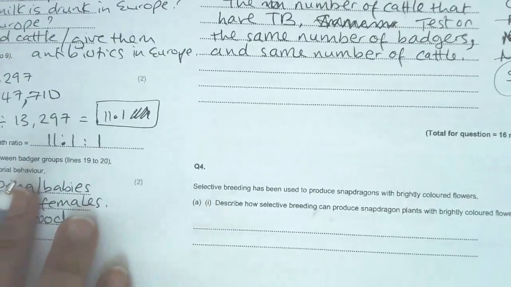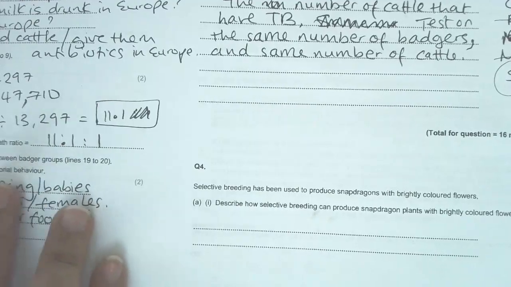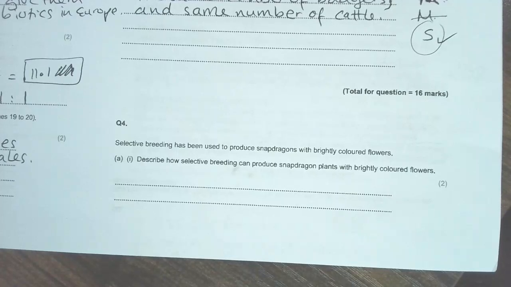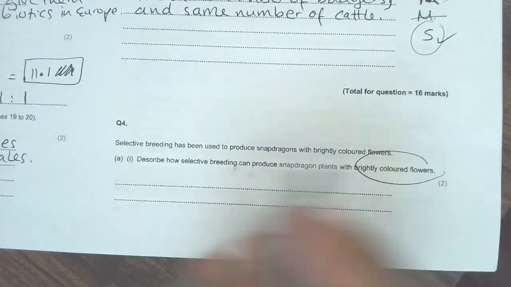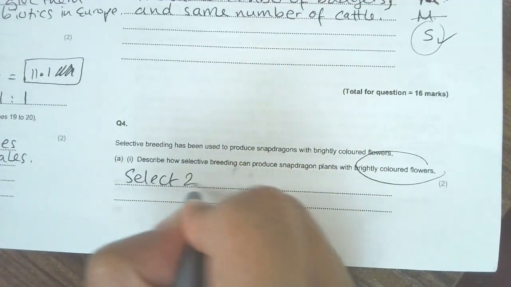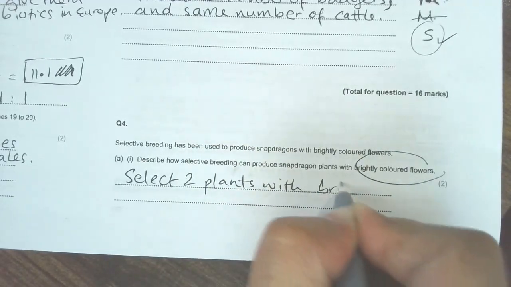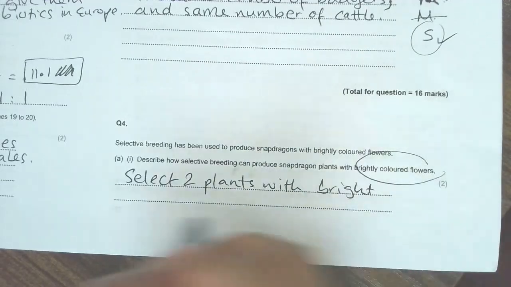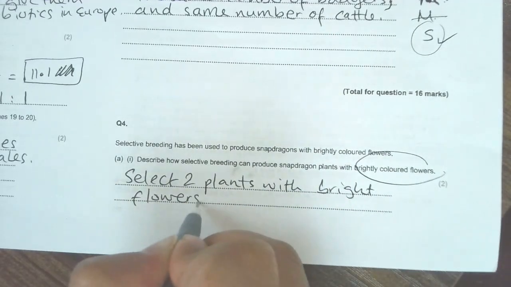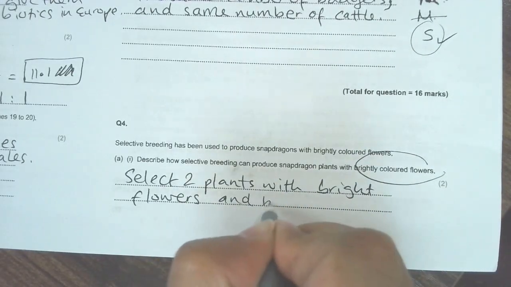Right, now, selective breeding in snapdragons with brightly colored flowers. This one, you should know this one, I shouldn't even have to explain this. The answer follows the same pattern every single time. We want brightly colored flowers, that's our desired characteristic here, so select 2 plants with bright flowers. Okay, and then what do we do with them? And breed them.